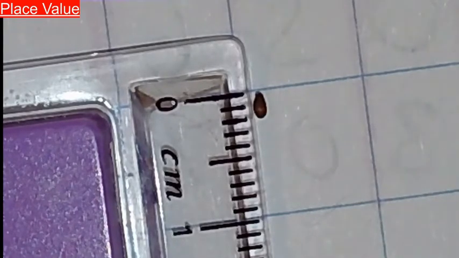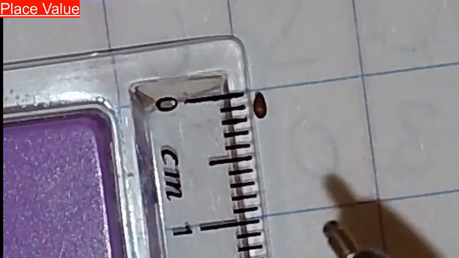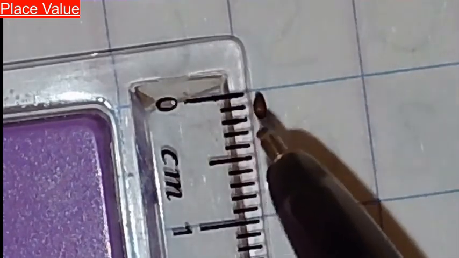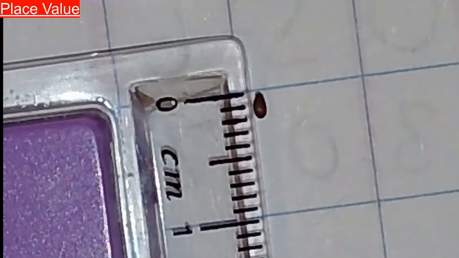Now you might believe that this seed is exactly 2 millimeters, but that's not the case. It might look exactly 2 millimeters, but I have to zoom in even further to find out exactly what it is. Now you can see that this ruler is not much of an accurate measuring instrument.